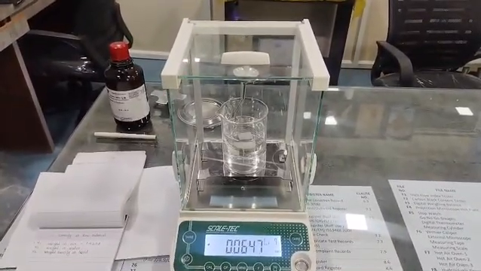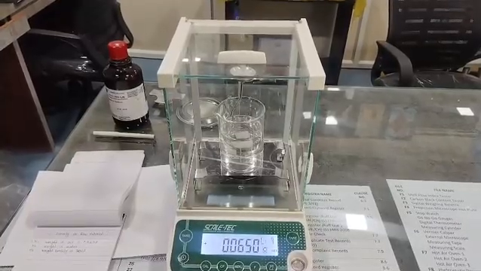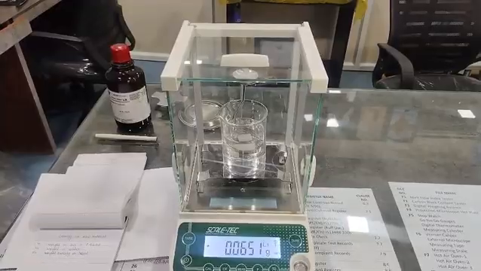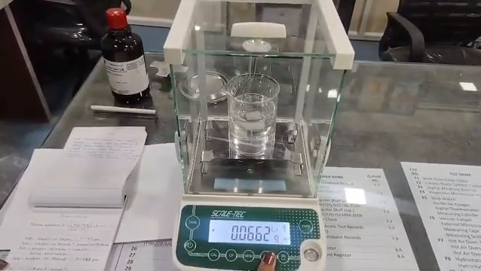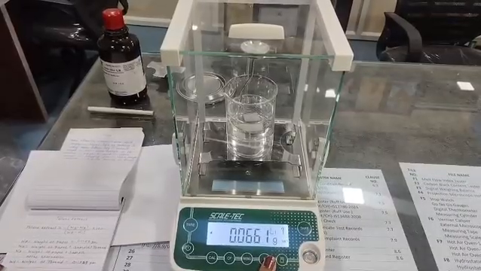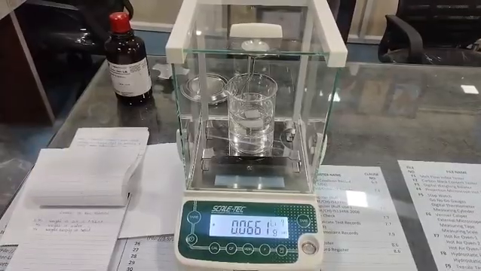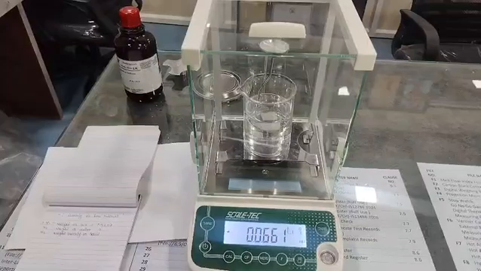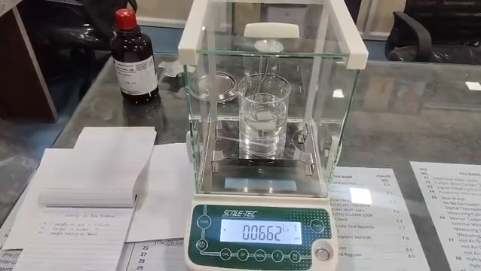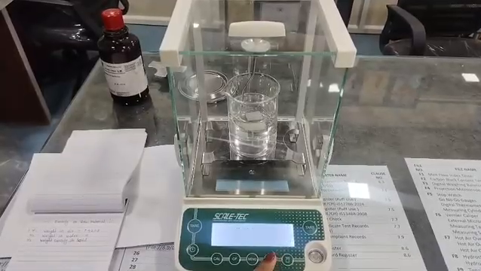Now here you can see the weight in liquid is around 0.0651. Now to save this value, again we have to press the function key. I'll just note down the value 0.66. Here you can see 0.662, and press the function key.